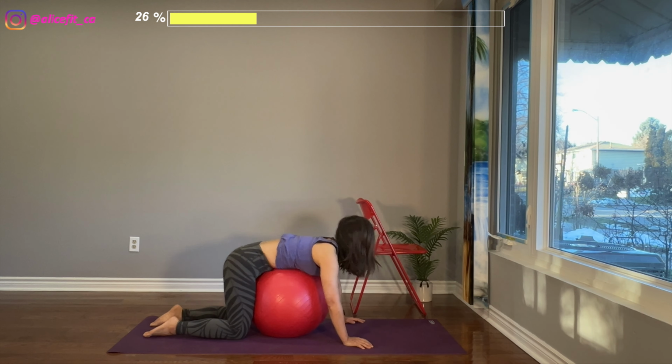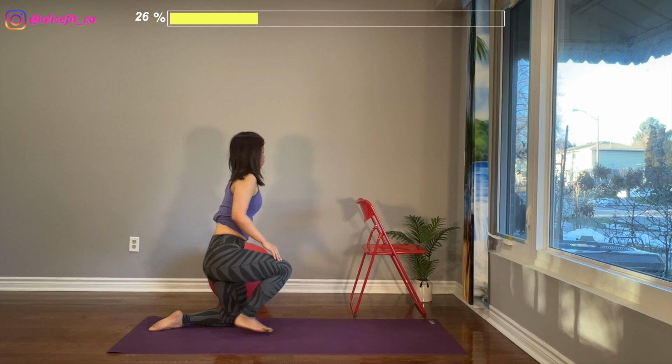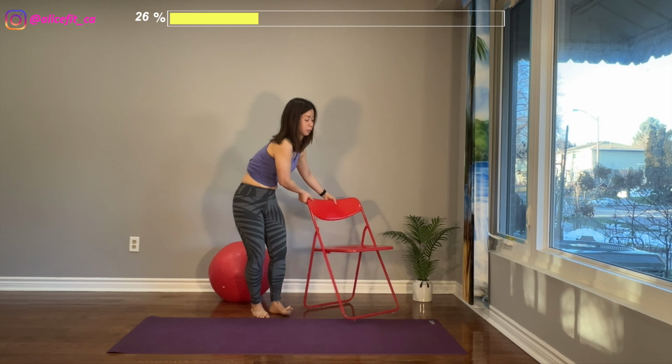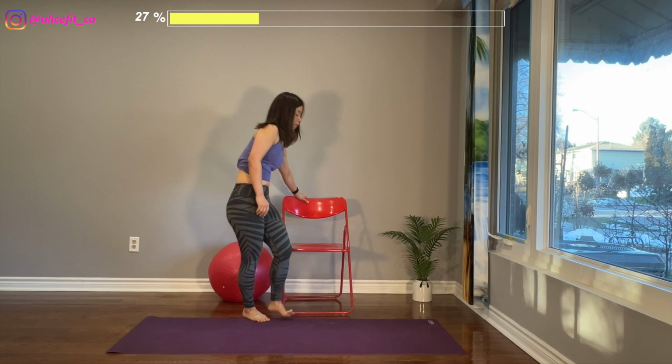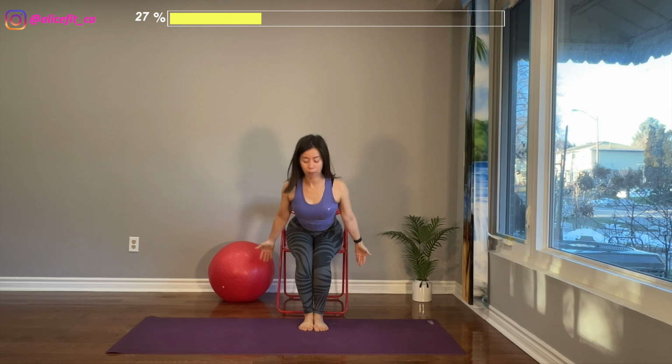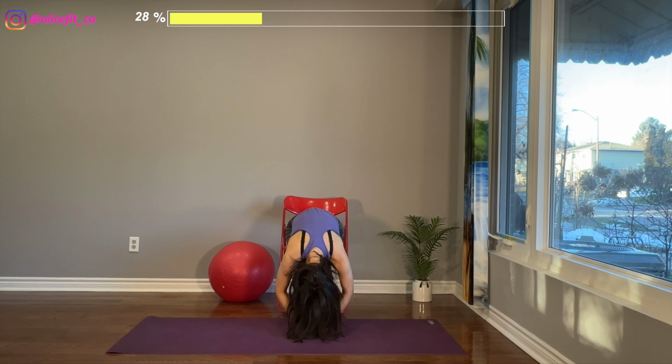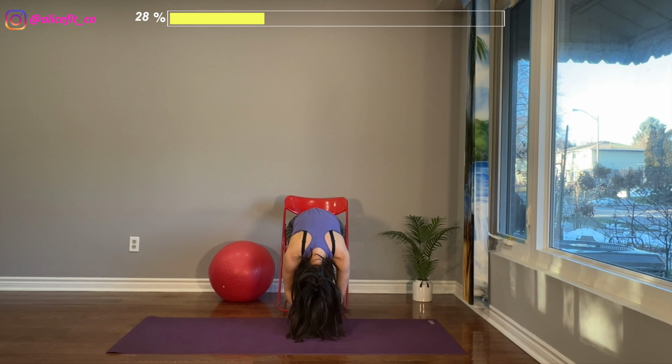If you don't have a ball at home, we can use the chair. Let me demonstrate. Sit on the chair, both feet on the floor. Bring your arms up, inhale, and then exhale, lean forward, getting your upper body wrapped over the knees. Then just hang there. You should feel your back stretching. Make sure to keep both butt cheeks on the chair and the feet on the floor.